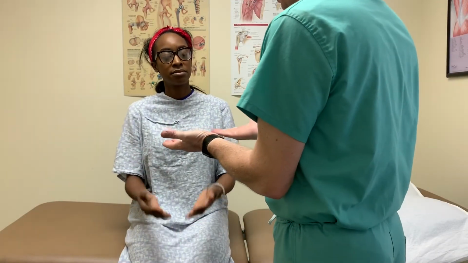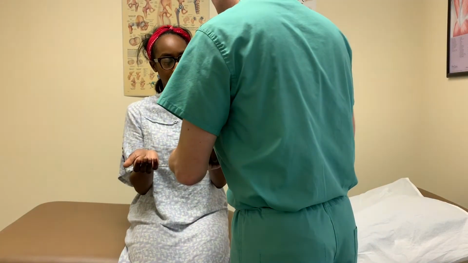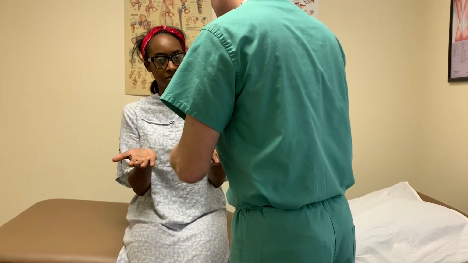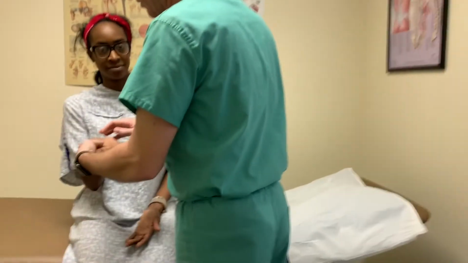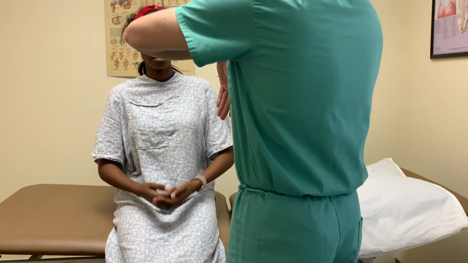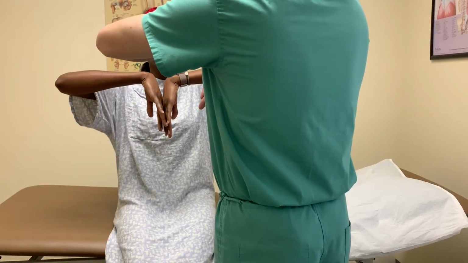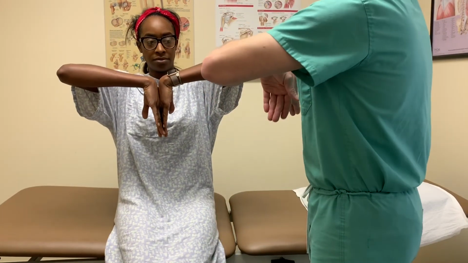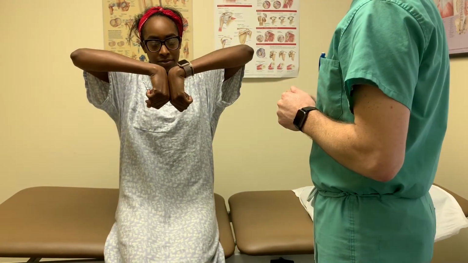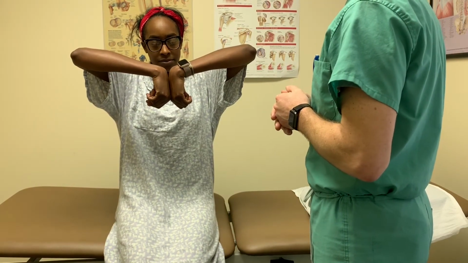Okay, can you put both hands out like this for me? Okay, straight out. And tell me if you feel any numbness or tingling when I tap in this area. On the left, how about the right? Okay, next thing I'd like for you to do is bring your wrists together like this and hold your arms just like that. We're going to do it for about a minute or so, okay? Okay, after about a minute, any numbness or tingling that you noticed?